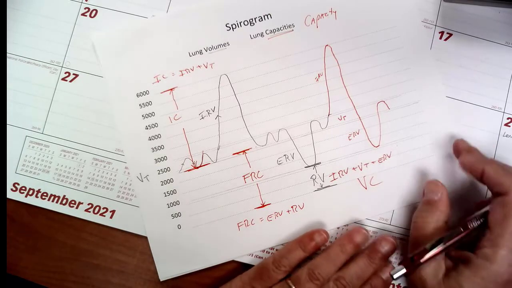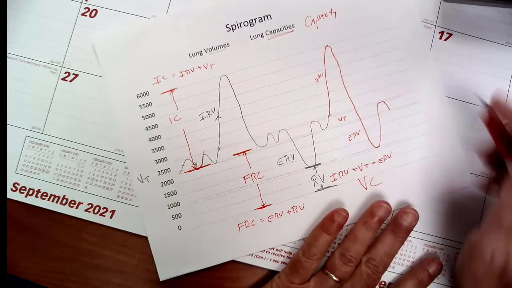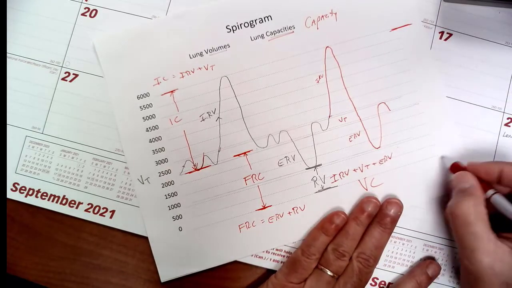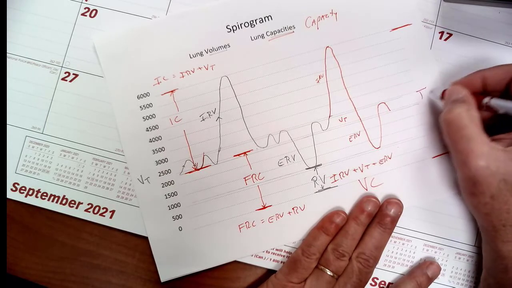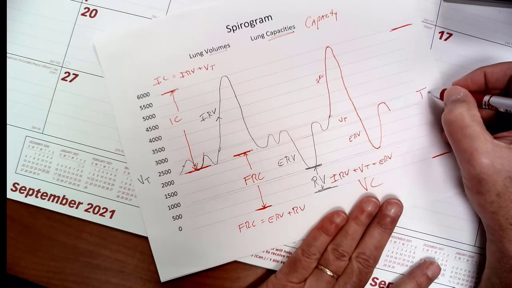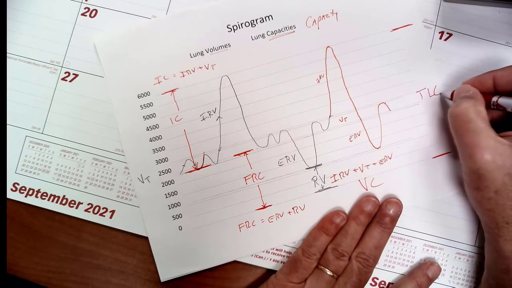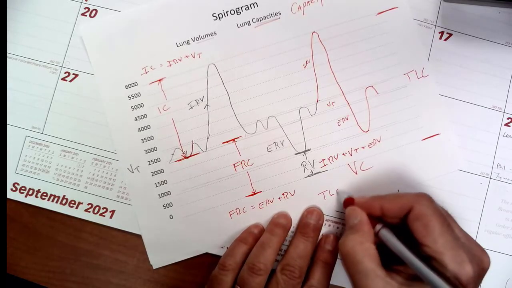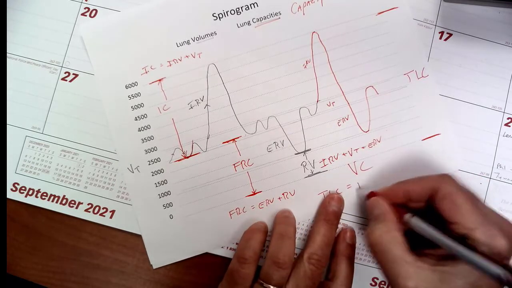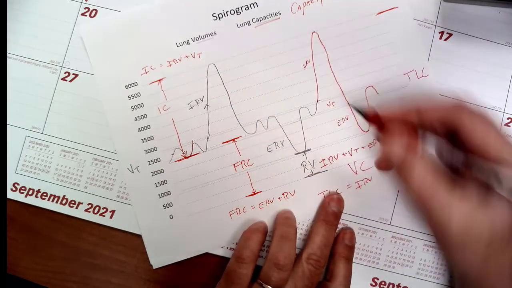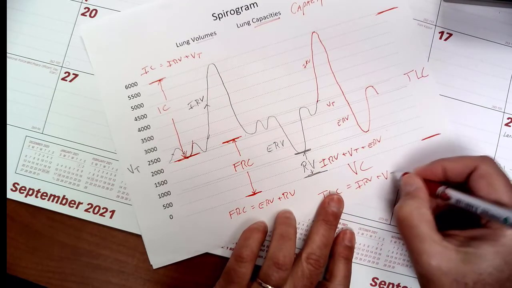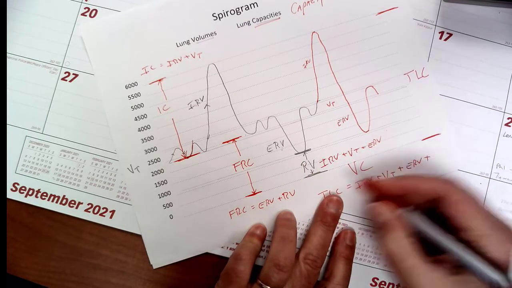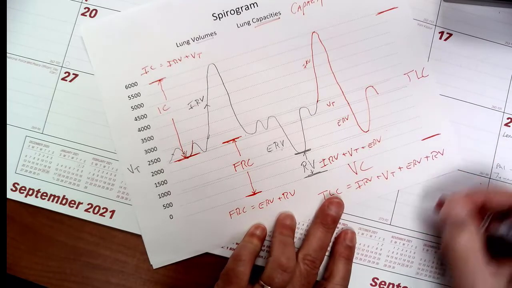Alright, so we've got one more, and this is our total lung capacity. So this is when our lungs are full and our lungs are all the way empty, taking into account all the volumes added together, and we term that the total lung capacity. So total lung capacity equals our inspiratory reserve volume starting at the top plus our tidal volume plus our expiratory reserve volume plus that last little bit, our residual volume.